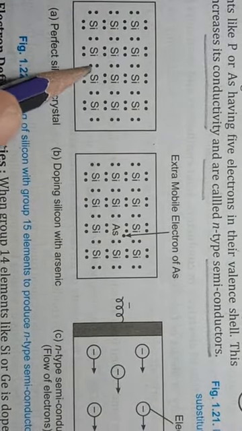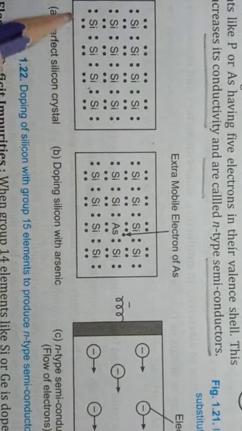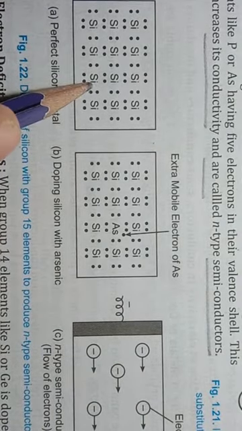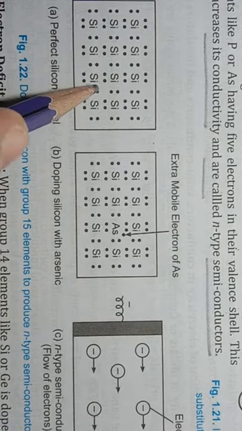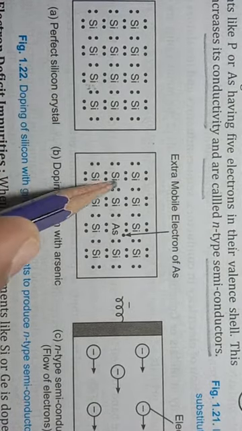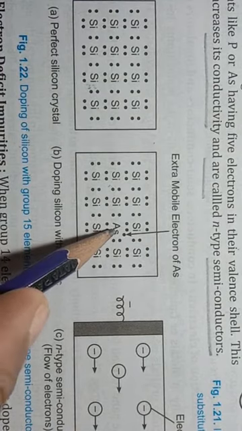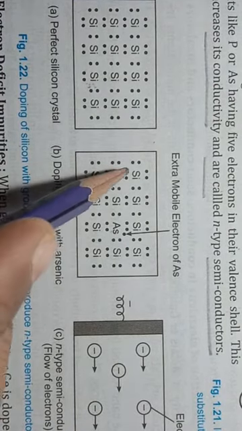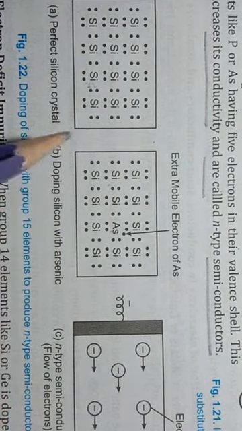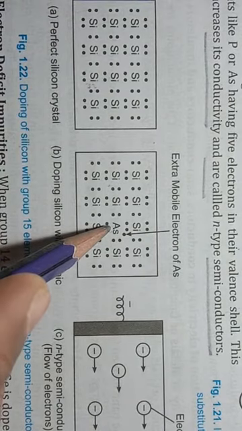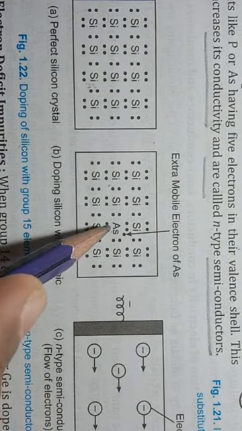So this is the perfect silicon crystal without any impurity. Now we are mixing an electron rich impurity in the form of arsenic. Silicon has 4 electrons in the outermost shell, whereas arsenic has 5 electrons in the outermost shell.